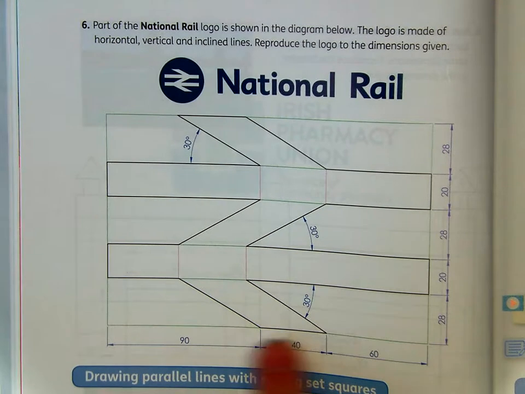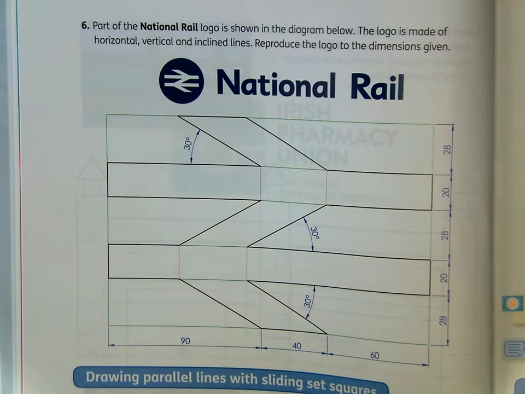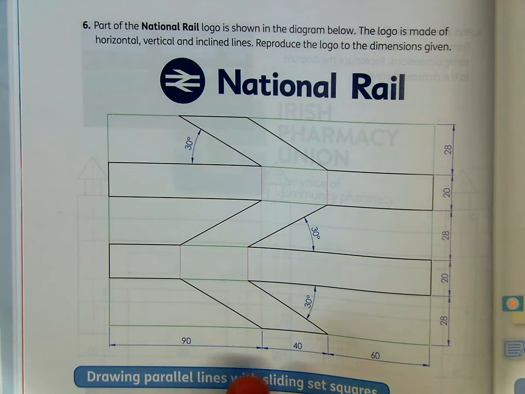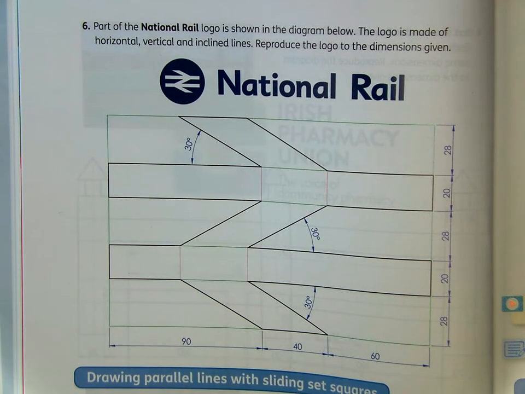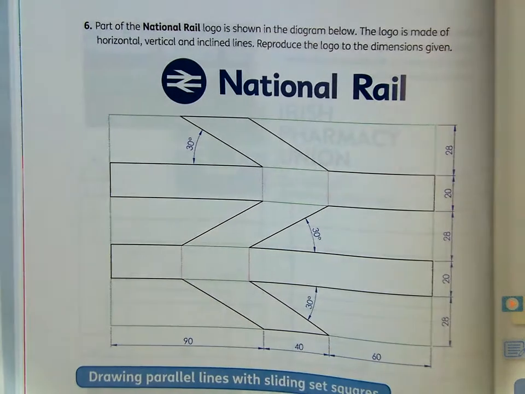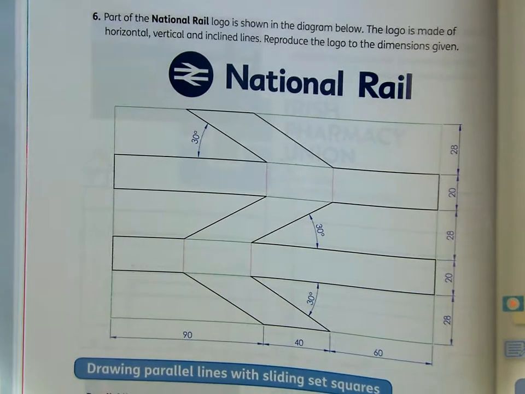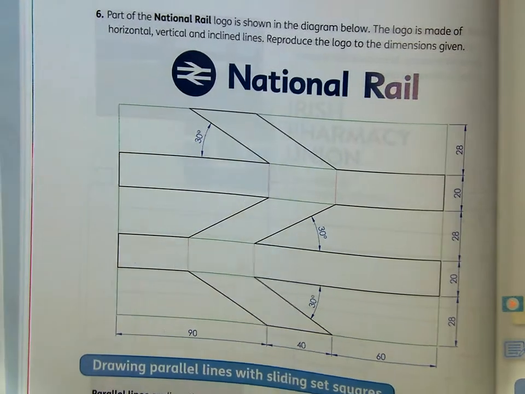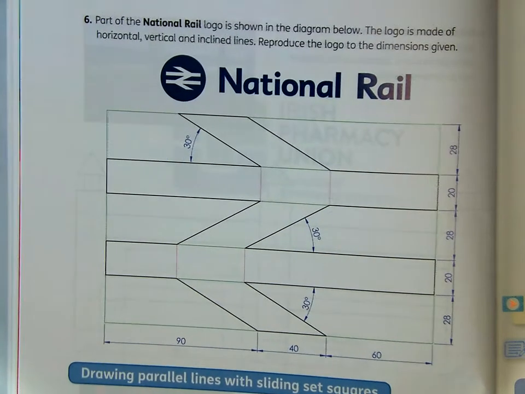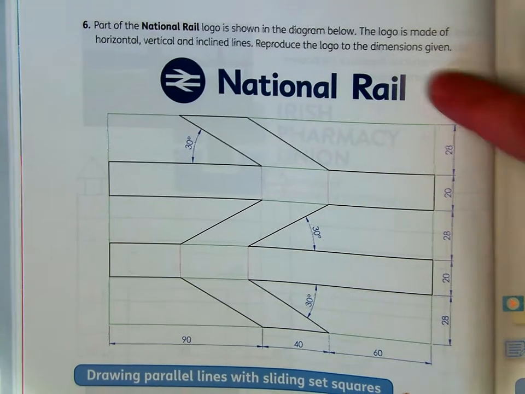So we're going to start off by drawing our grid. The only thing is, this time our grid won't have all horizontal and vertical lines. So we're going to have to add in some of these 30-degree lines as well. So I'll post a picture of this onto Teams and you can see where we're going with this, alright? So we're going to start off with a rectangle on the page. If we add up these bottom dimensions, we have 90 and 40, which is 130, and 130 plus 60 is 190. We're going to add in these vertical ones as well.